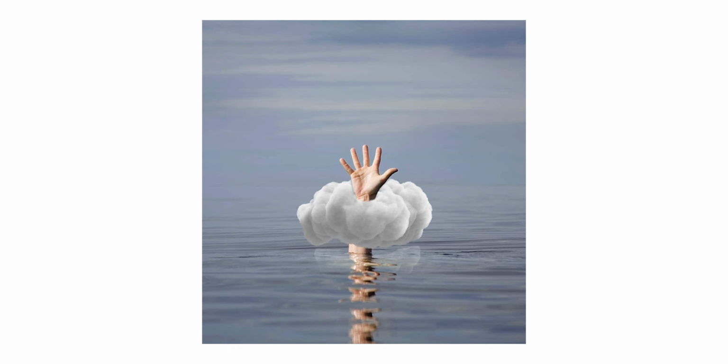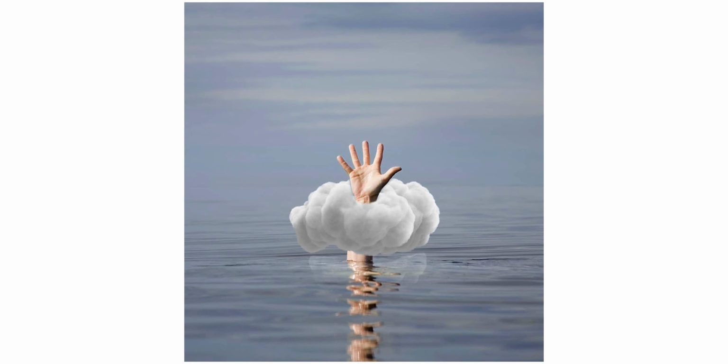All right, so the picture that we're recreating right here is a hand reaching out of, I guess, the ocean through a cloud, and it's going to the sky. So we're gonna have to take some pictures of my hand, basically, kind of like this, so to speak, and then get to Photoshopping. So let's go ahead and take the picture.